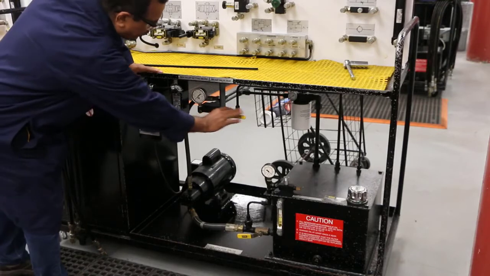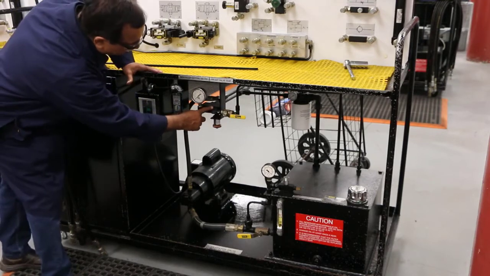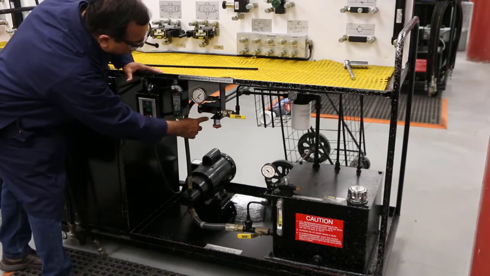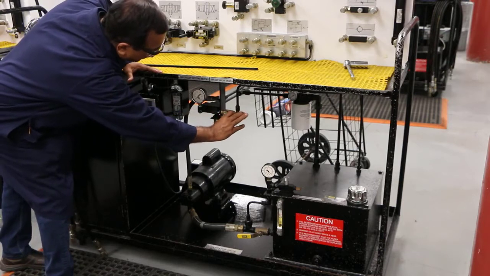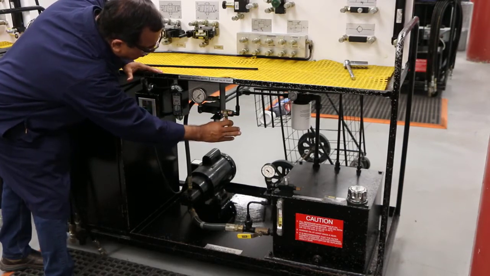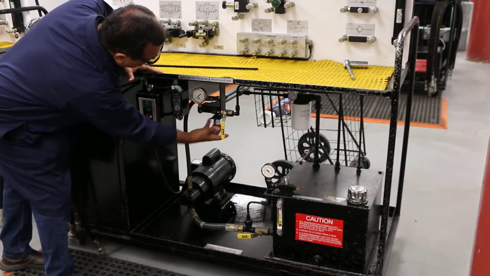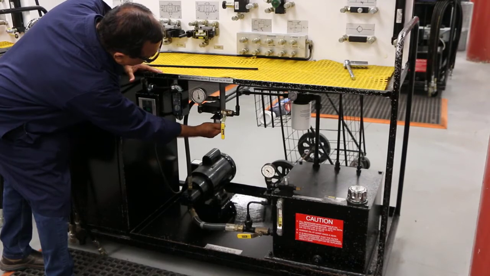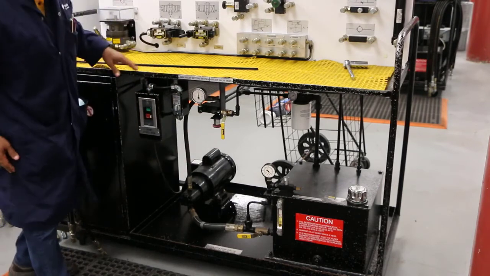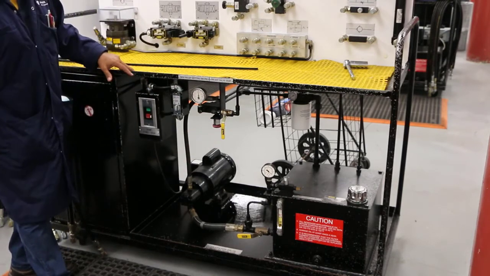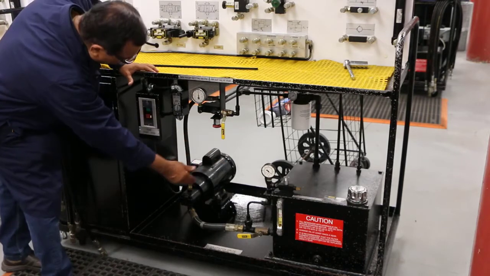So I'm going to close this pressure relief valve. I make sure the guy before me shut it down properly. Yeah, now I close it. So I turn this knob and I set the pressure to be 500 psi. Right? So now my system pressure is 500 psi. Now 100% of the oil is going to the pump.